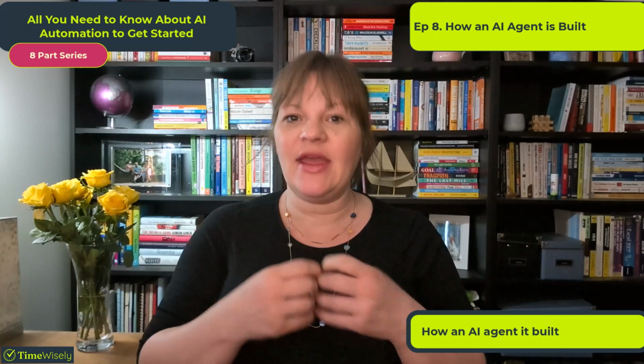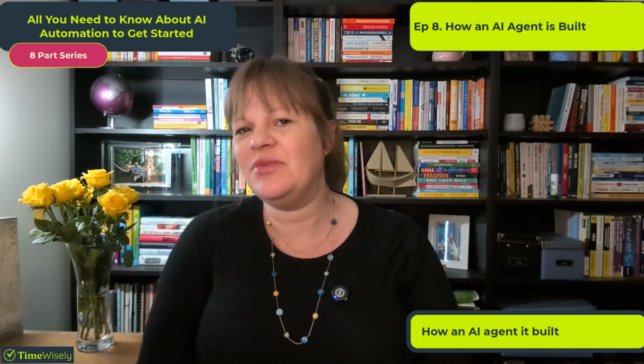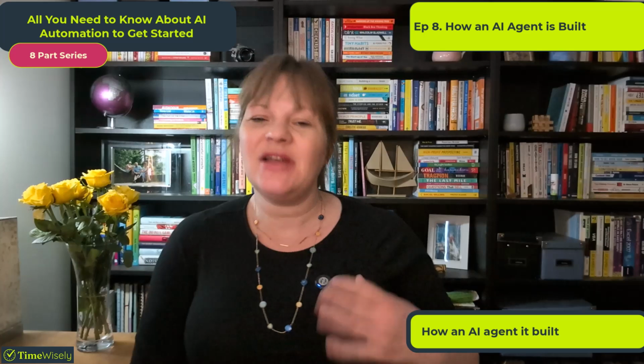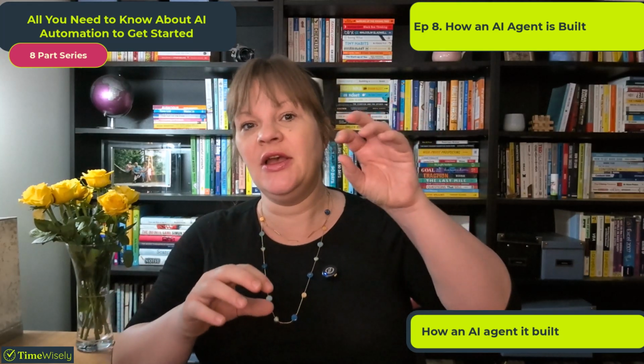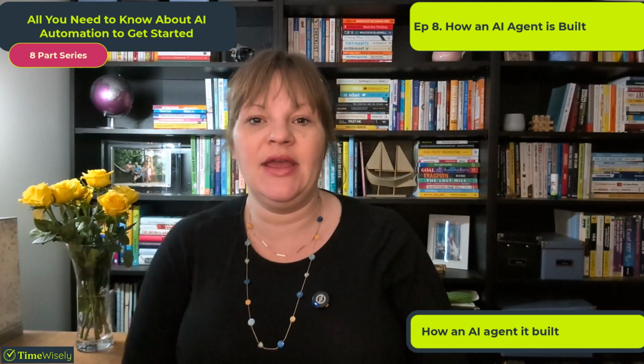But first, let's clarify. "AI agent" is a term that means different things to different people. Some say a true AI agent operates completely independently, making decisions and actions without any human intervention. However, in everyday use, most people refer to an automated system that uses AI to make decisions, usually structured as a main agent supported by specialized sub-agents. And for most of my clients looking for AI agents, that's what they're after. So for the purposes of this video, that's exactly what we're going to look at.